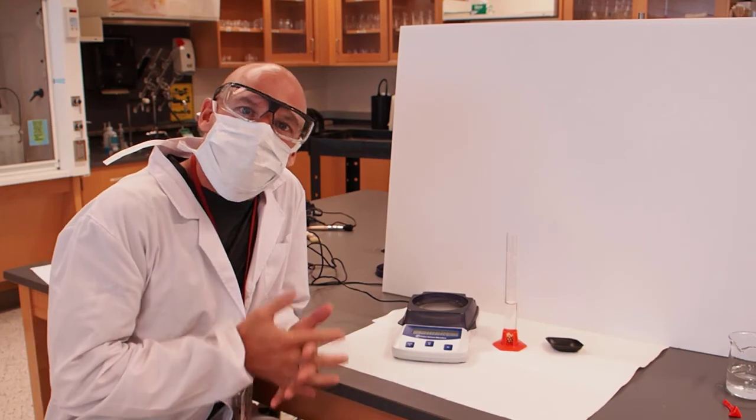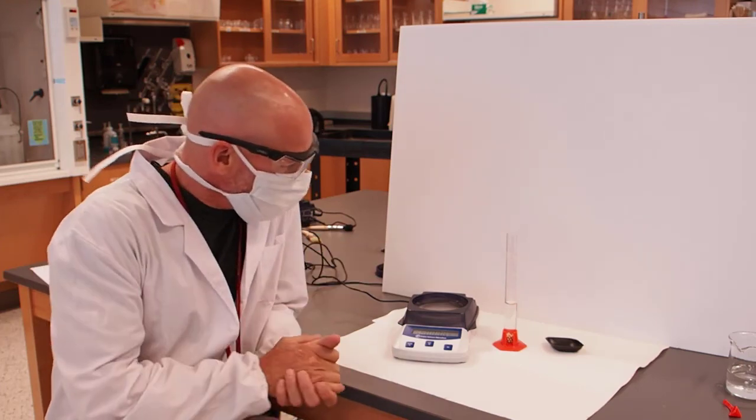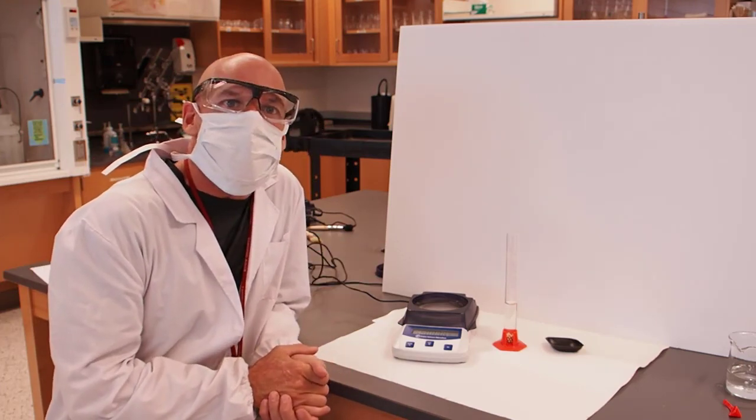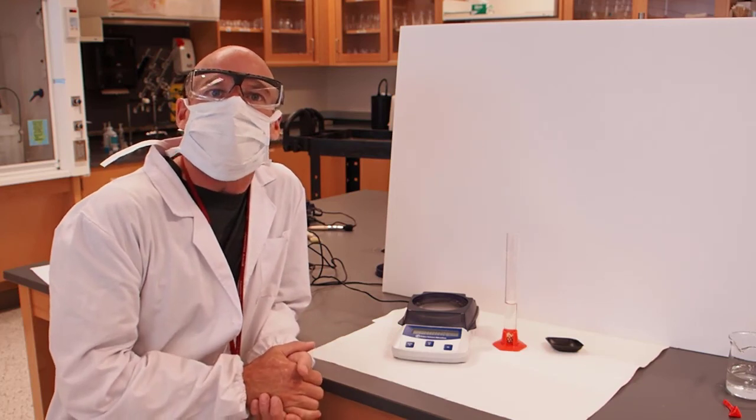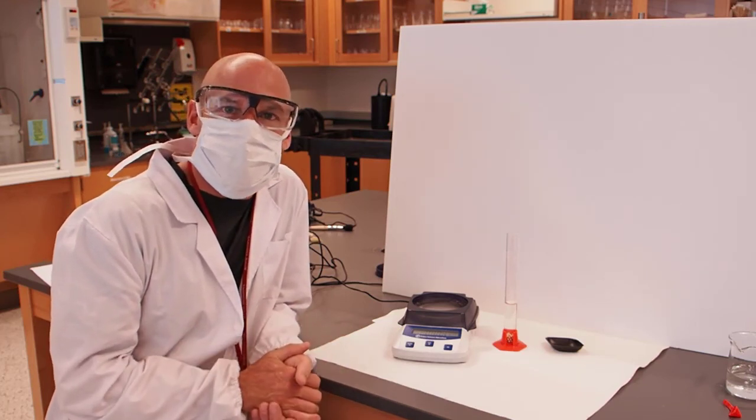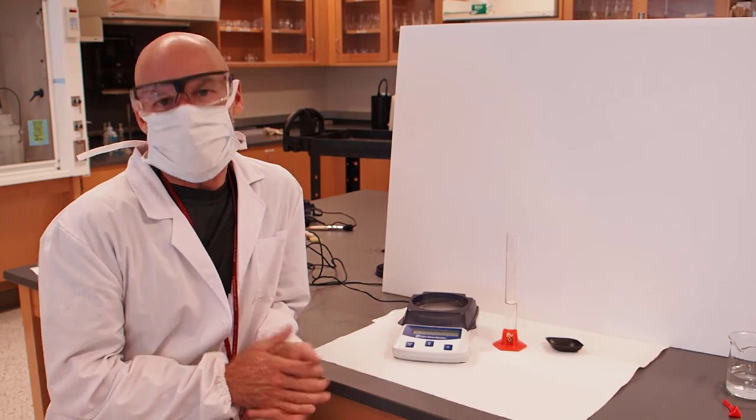Now we've completed the experiment, the determination of the density of a solid by determining the volume and mass of a graduated cylinder before and after the addition of a solid.